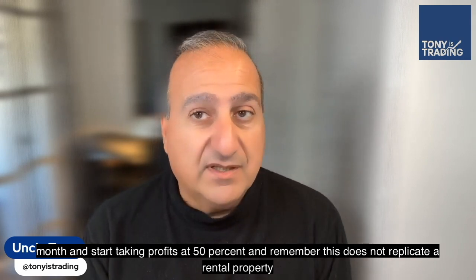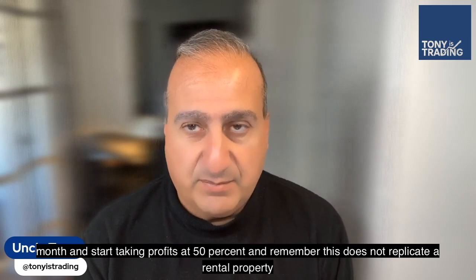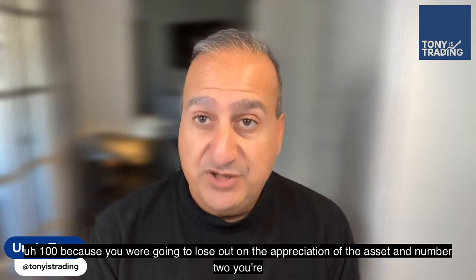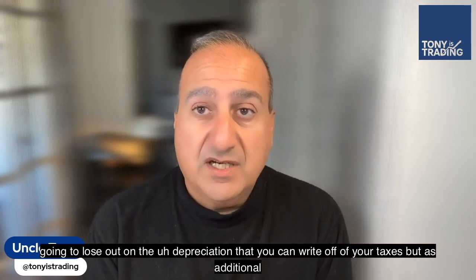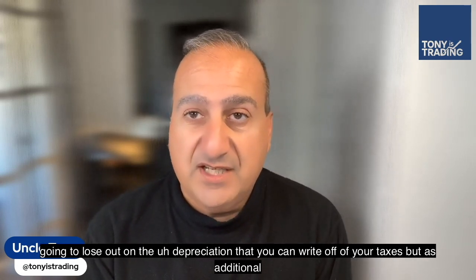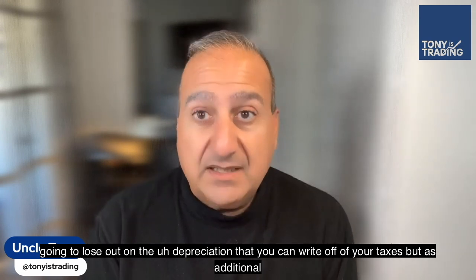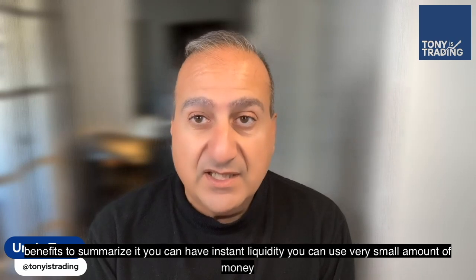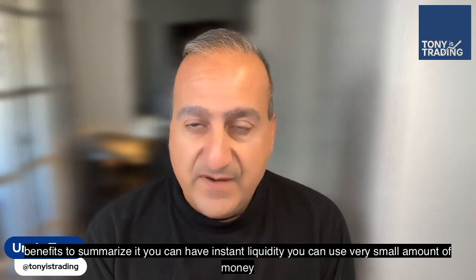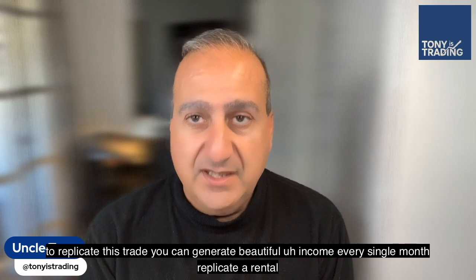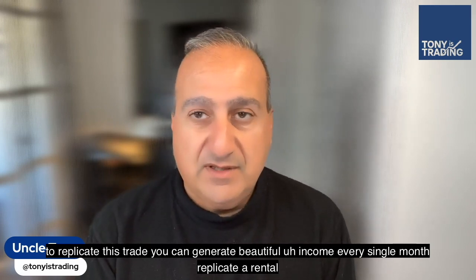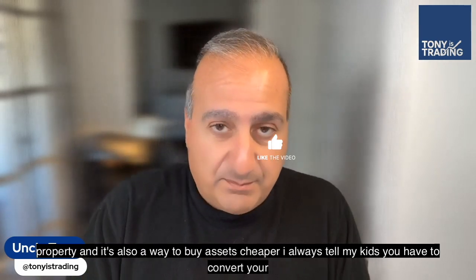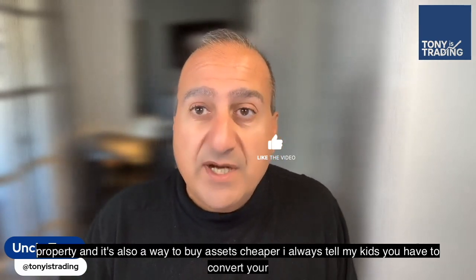And remember, this does not replicate a rental property 100% because you're going to lose out on the appreciation of the asset. And number two, you're going to lose out on the depreciation that you can write off of your taxes. But as additional benefits, to summarize, you can have instant liquidity. You can use a very small amount of money to replicate this trade. You can generate beautiful income every single month, replicate a rental property, and it's also a way to buy assets cheaper.